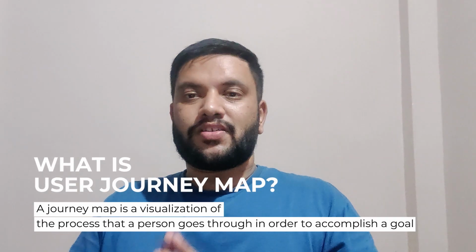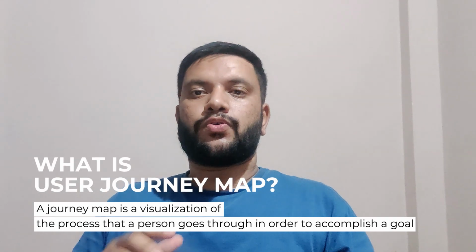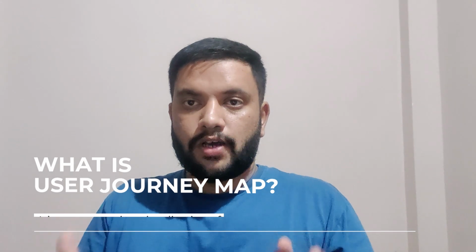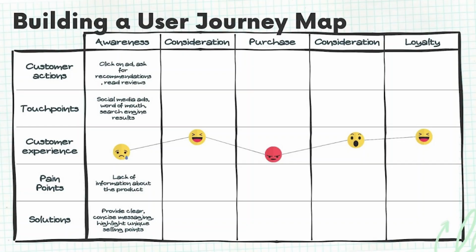So now let's begin with a very big question in everyone's mind. What is a user journey map? It is a very simple thing. You just write down your users' actions and behaviors while they are performing or completing a certain task which is given by you. On the screen you can see the image of one user journey map. It is just an overview. We will see the actual user journey map in the last.